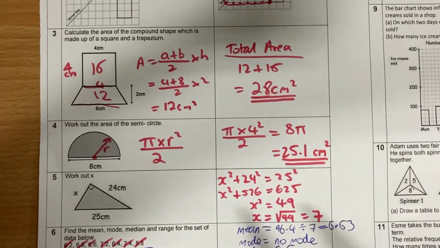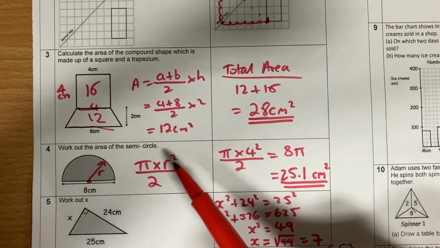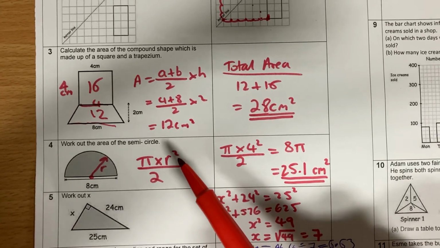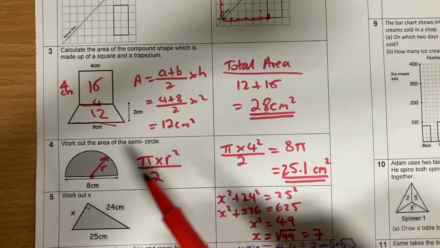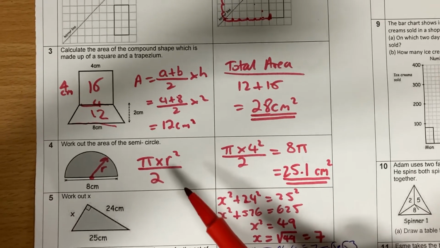For number 4, likewise, area of a circle formula, pi r squared, pi times the radius squared. This is a half circle, a semicircle, so I've put pi r squared over 2. We've halved it.